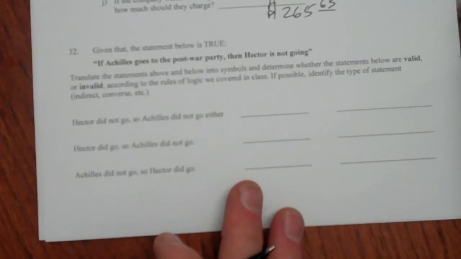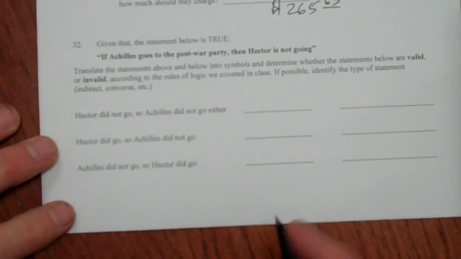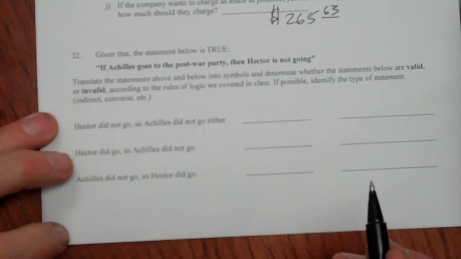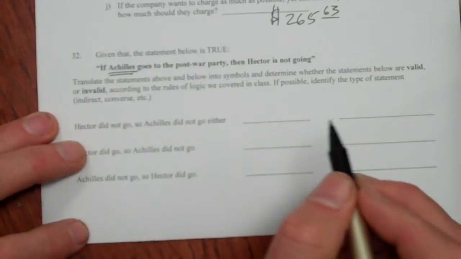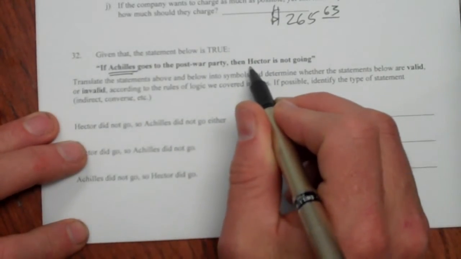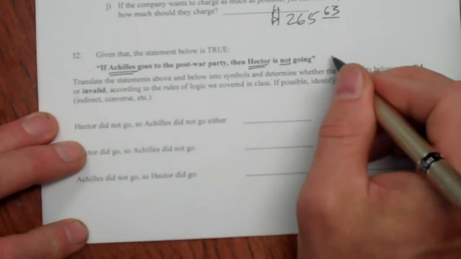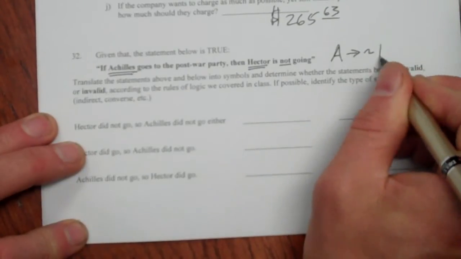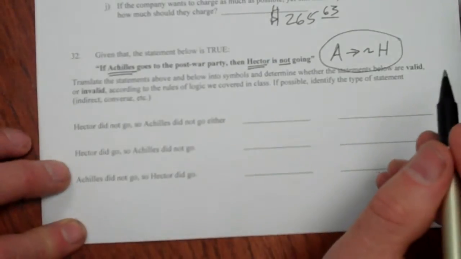Okay, we're jumping back to a different chapter here, or ahead to a different chapter. This is one of those conditional statements, if-then statements. If Achilles goes to the party, if you guys have been reading your Homer, you know about the Trojan War, Hector is not going. Not going is being the key. So that's in symbolic form. Achilles implies not H. Alright, that is the original form. We're calling that the direct form.